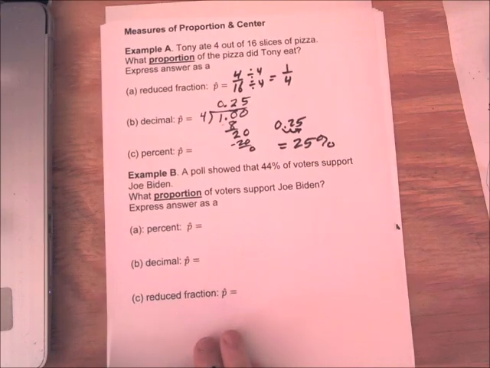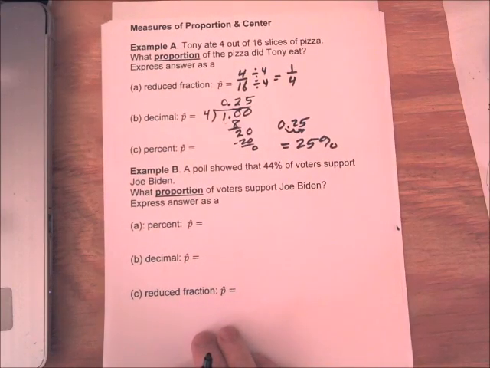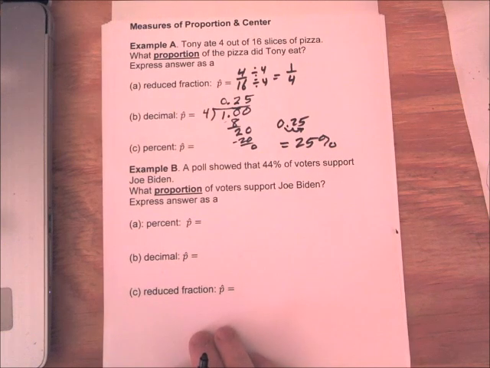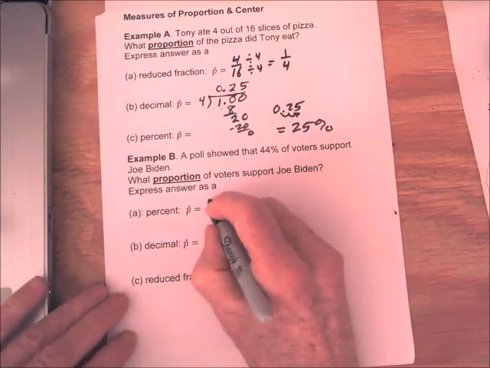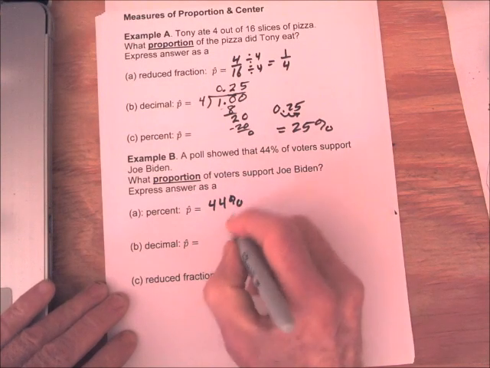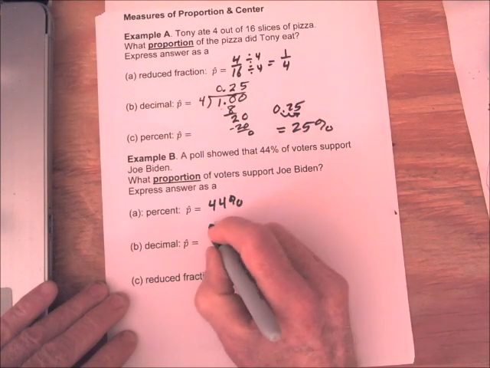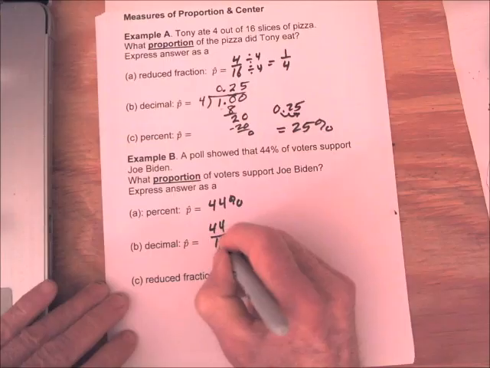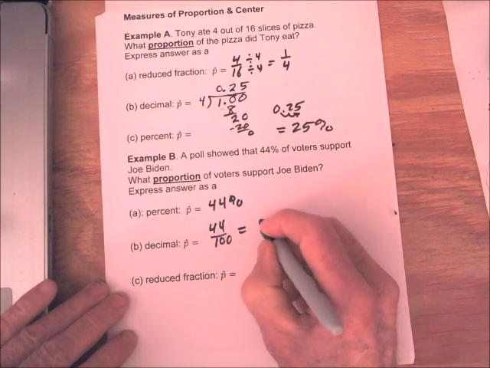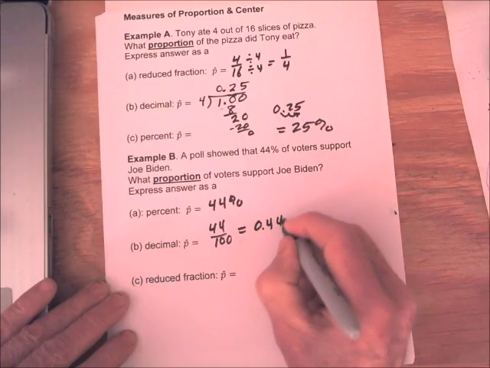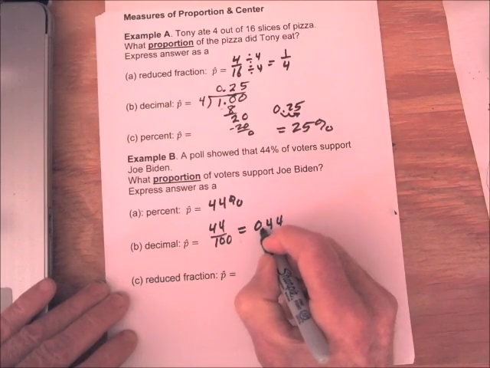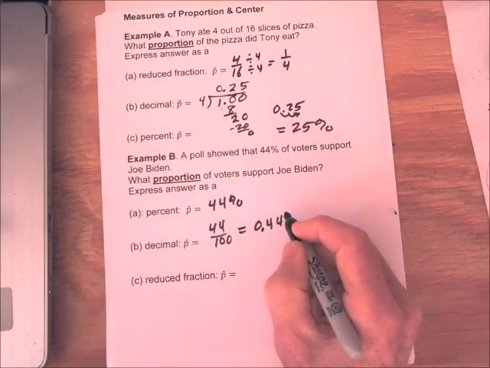Example B, a poll showed 44% of voters support Joe Biden. What proportion of voters support Joe Biden? As a percent, well, they give it already as a percent, it's 44%. As a decimal, percent means parts per hundred, so that's 44 over 100. If you divide, 44 divided by 100 is 0.44. The short way of doing it is just to move the decimal point 2 places to the left.